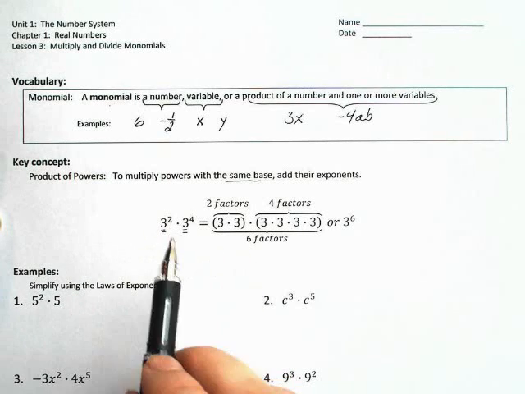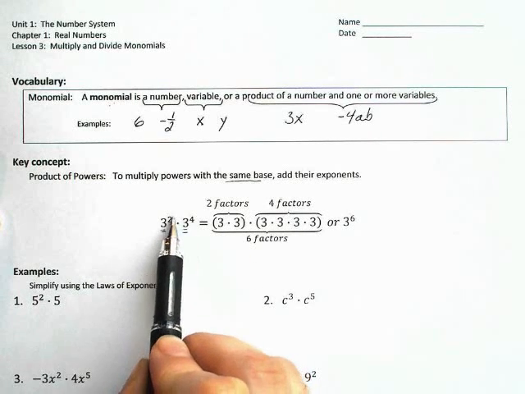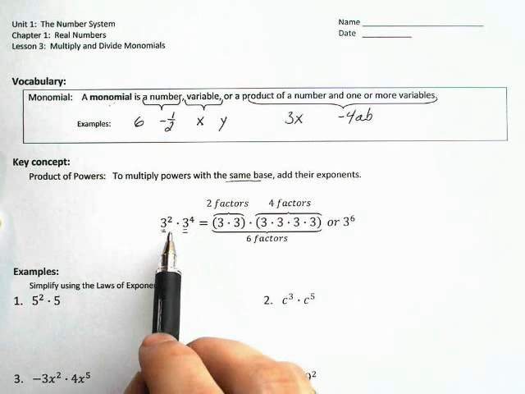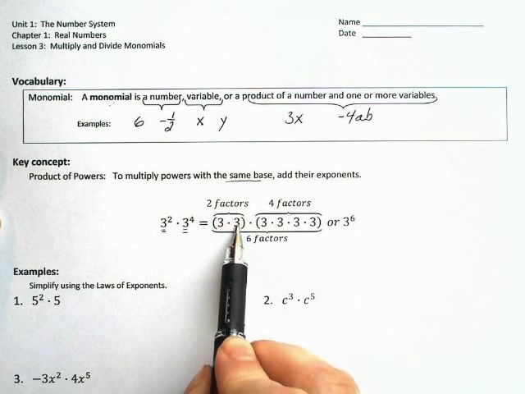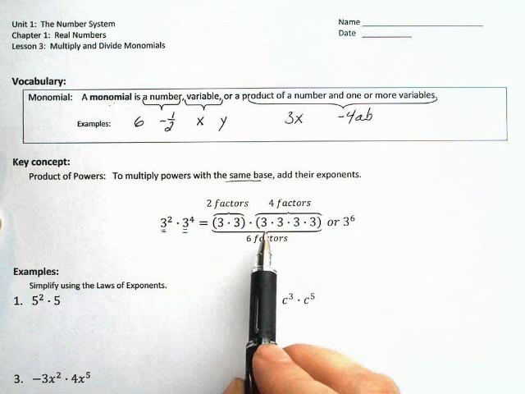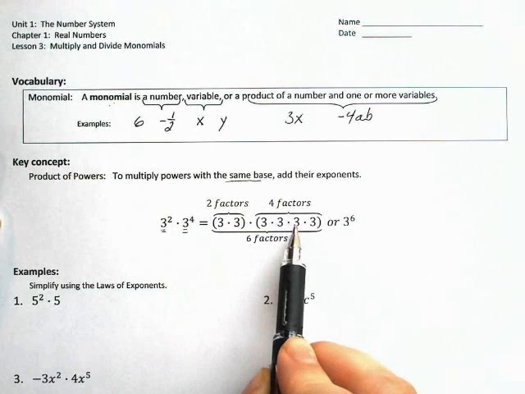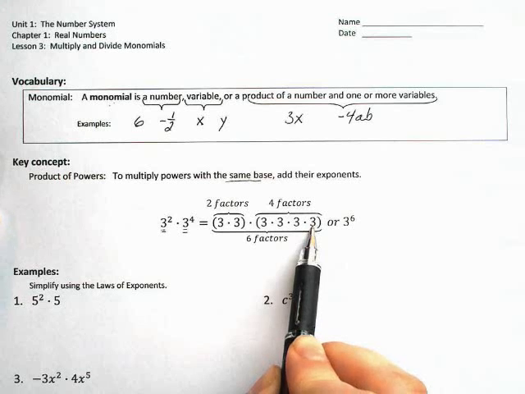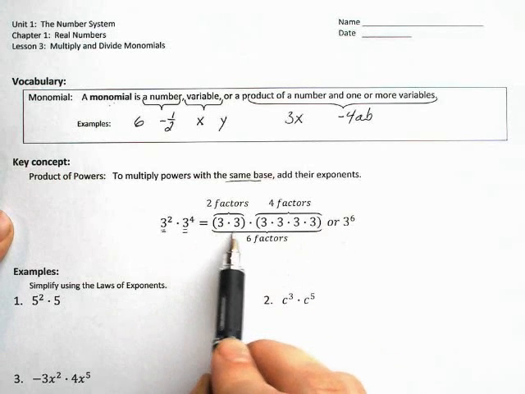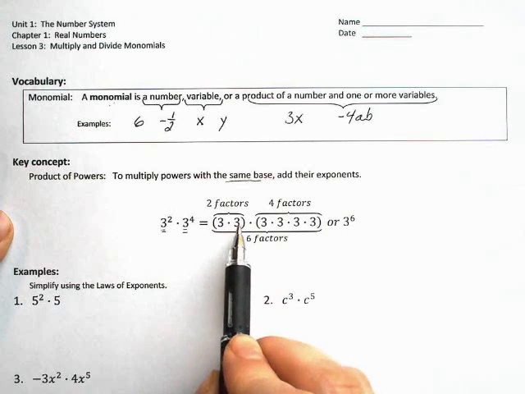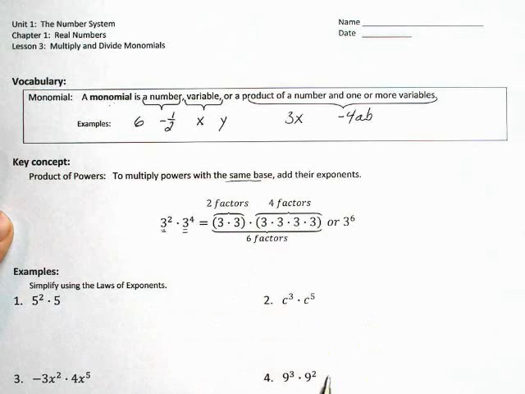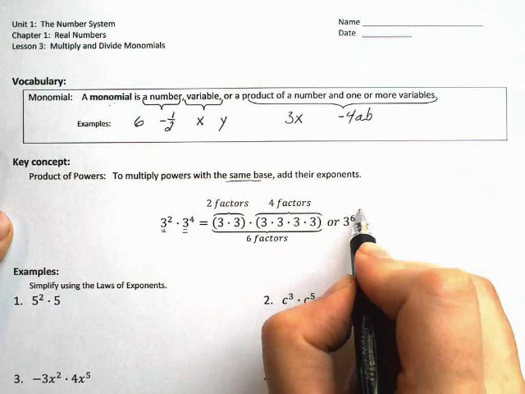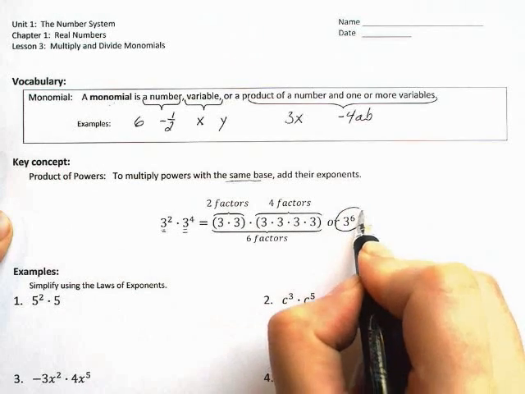And the way that you could find the answer is to write out the meaning of these powers as we did yesterday. 3 to the 2nd power means 3 times 3. 3 to the 4th power means 3 times 3 times 3 times 3. Notice that when this is written out, in total there are 6 3's. And so the answer is 3 to the 6th power.